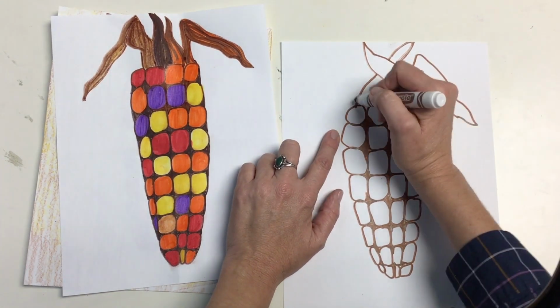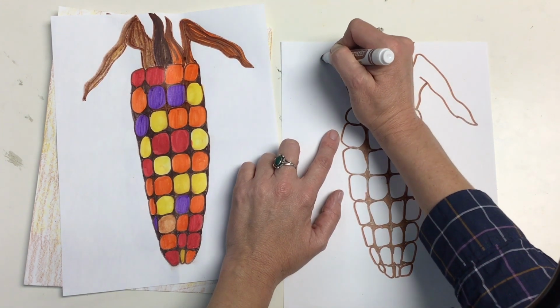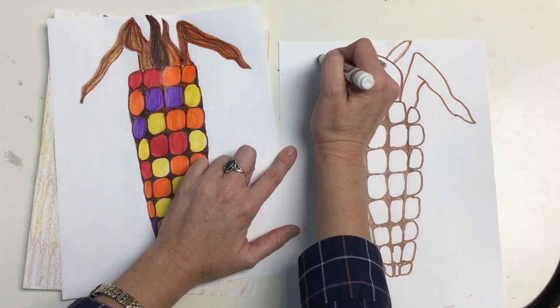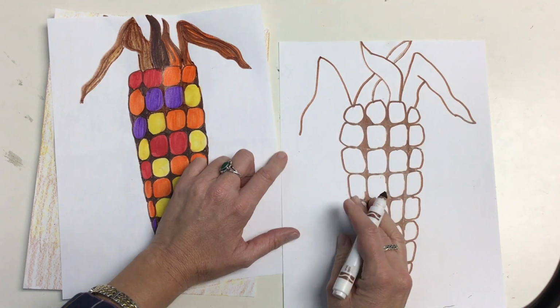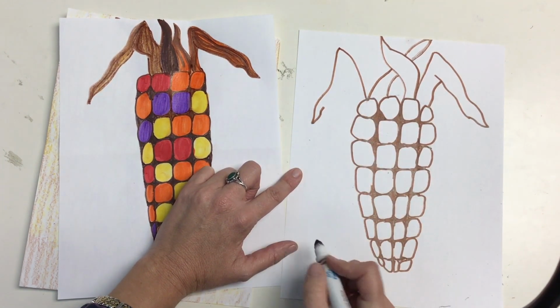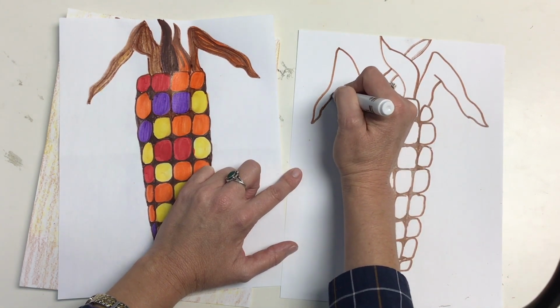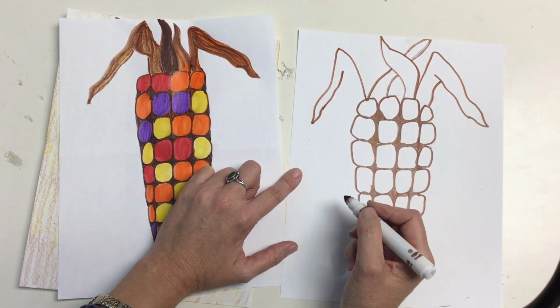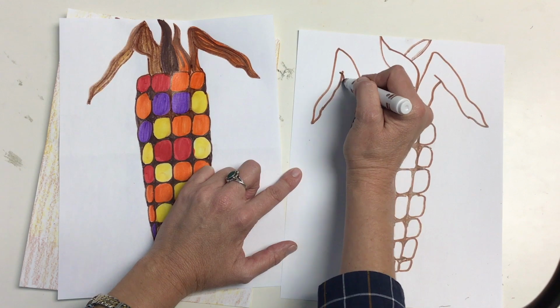Okay, let's try one on this side. So you're going to go up, back down with a wave. Don't make it straight. Pointy. Follow the curve back up, stop there, and then connect it to the corn.